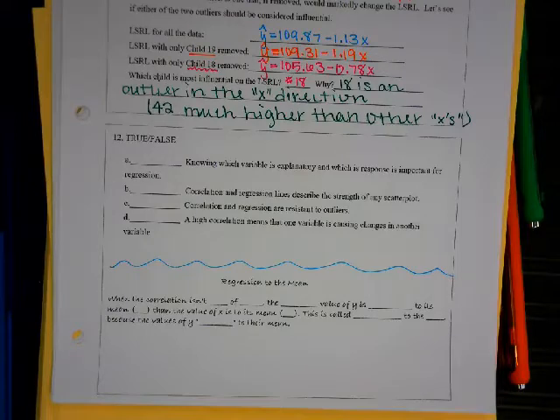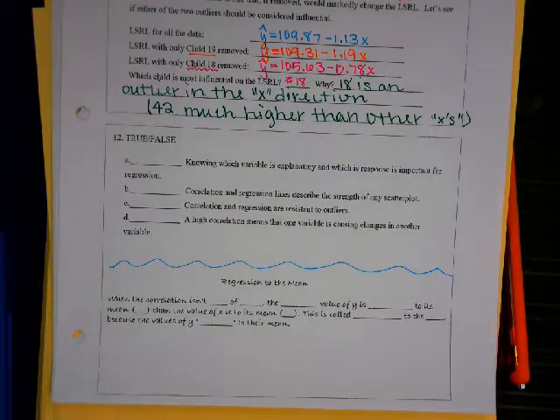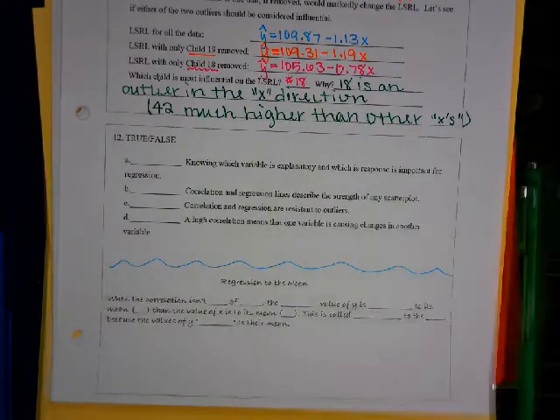All right, A is true or false. How many people say true? Show of hands. How many people say false? And the rest of you just think because you don't want to raise your hand? Thanks. All right, this one is true. Knowing which variable is explanatory and which one is response is important for regression.